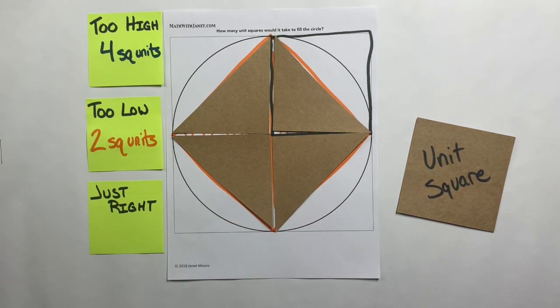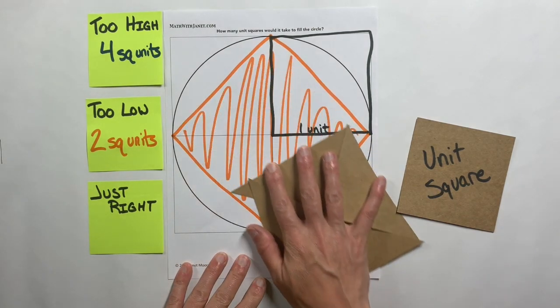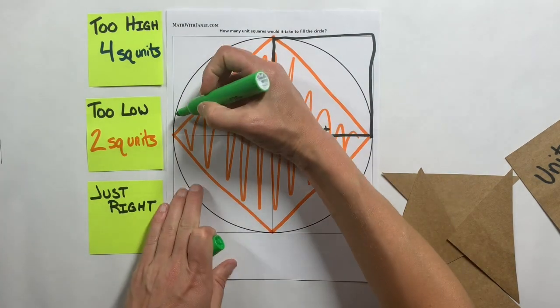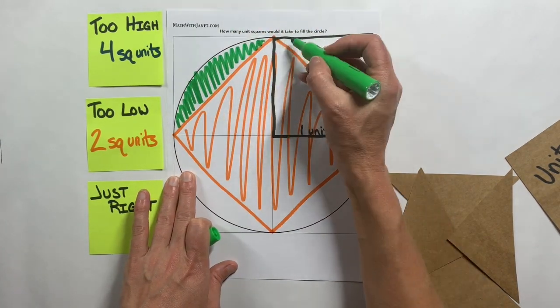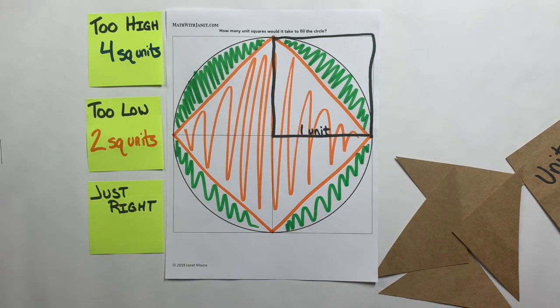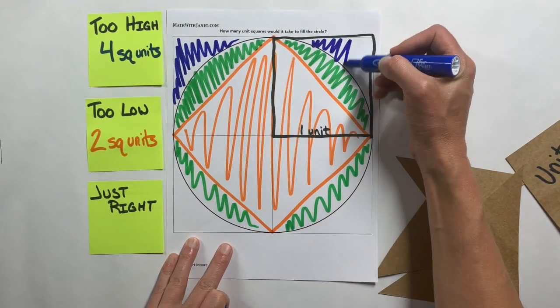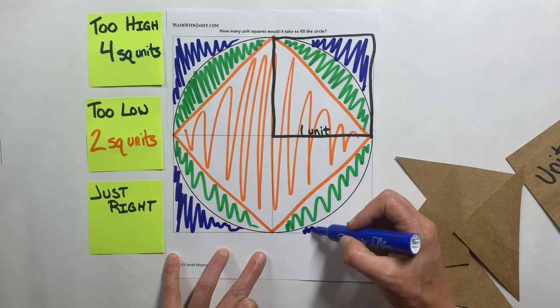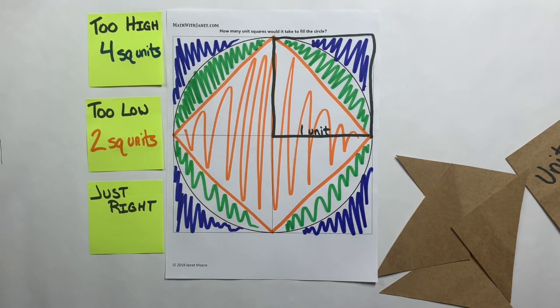At this point, we can ask our students to make their best guess and decide what their just right Goldilocks estimate is. In order to do that, they have to consider how much space is between the low estimate and the circle, and maybe compare that with how much space is between the circle and our high estimate of 4 square units.